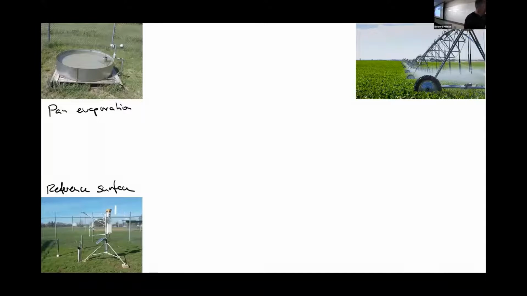If it is pan evaporation, then there's a few more steps. So you need to multiply that by some kind of pan constant. But once you do, that will get you either this way or that way to something that we call ET naught. Okay. So that is the reference evapotranspiration.